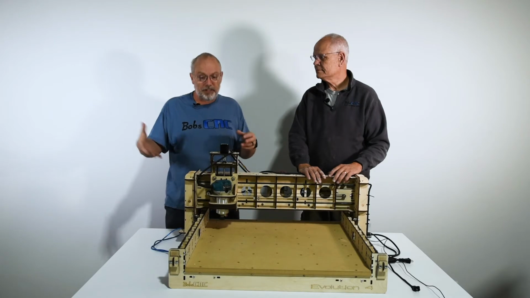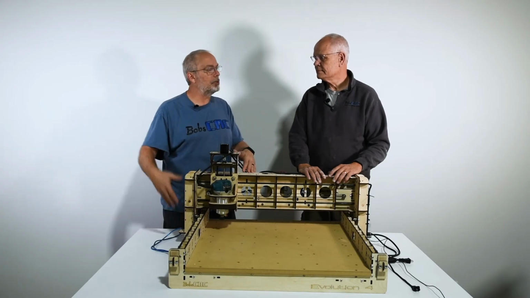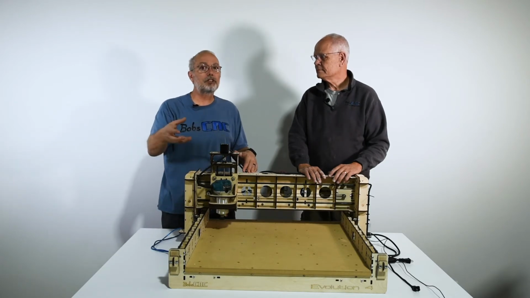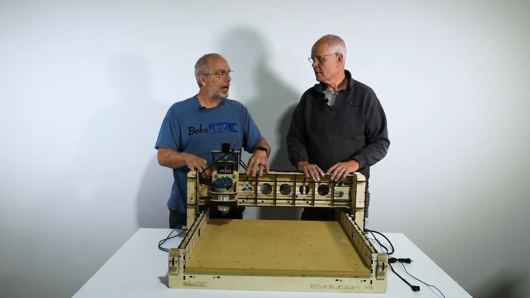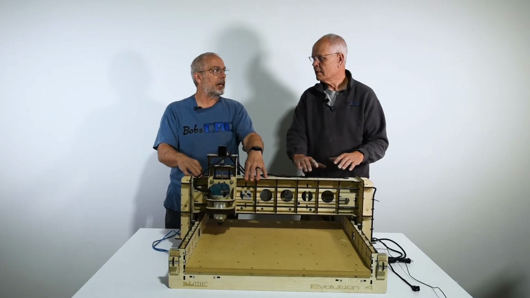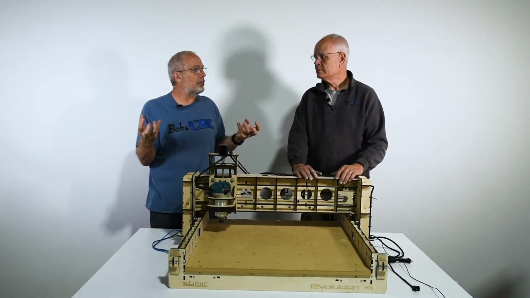It is actually a physical switch on the machine, and it would be one on each axis, or at least a switch that could be triggered, whether it was hitting the back side or all the way onto the front side. So those are hard limits.